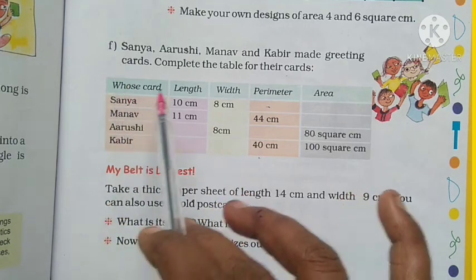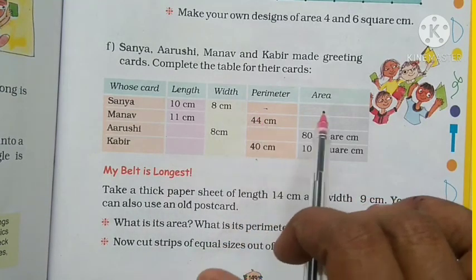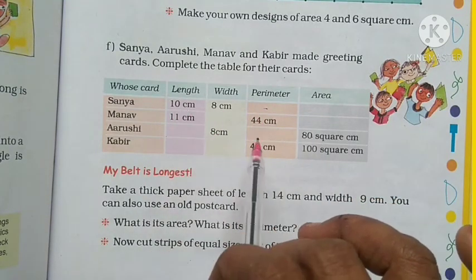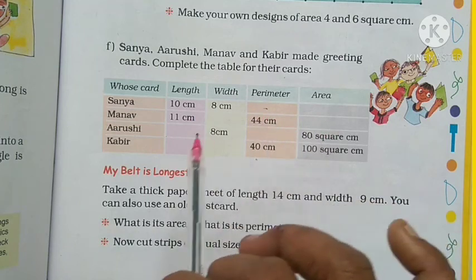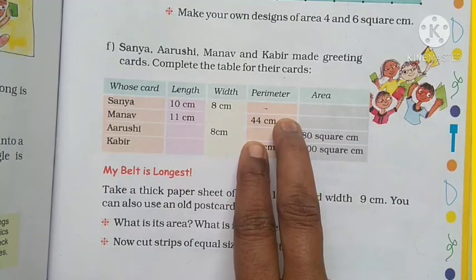Understand? Draw these columns very neatly and then write the given measurements and also find out the missing measurements. Understand? That is your homework question for this section.